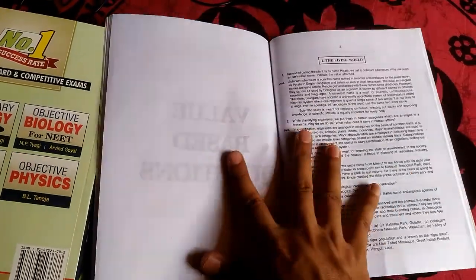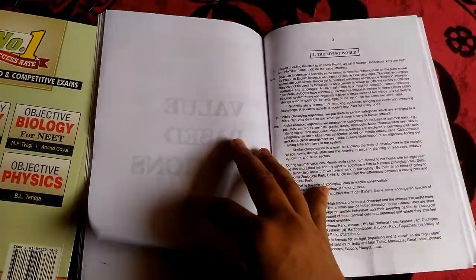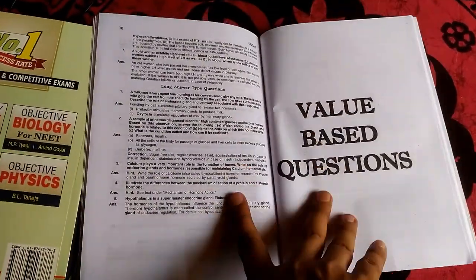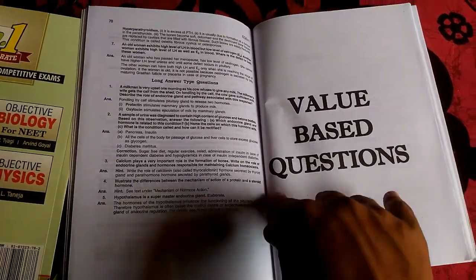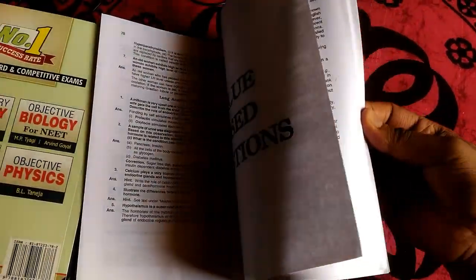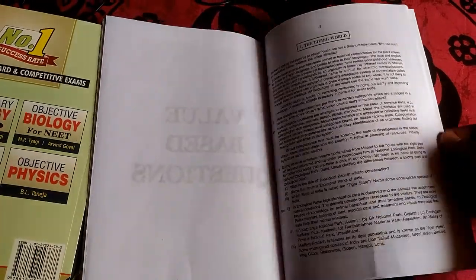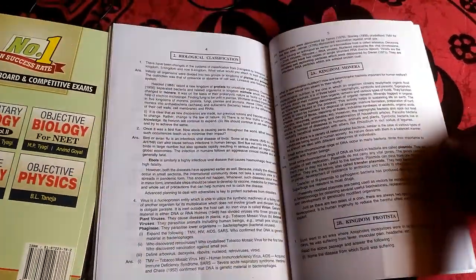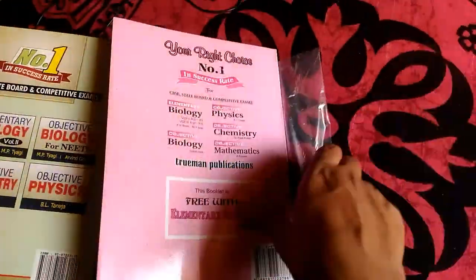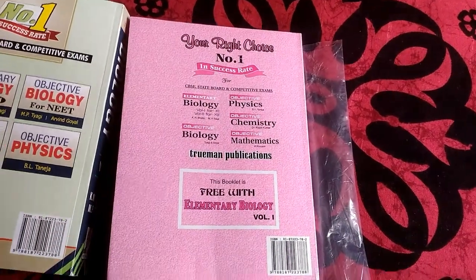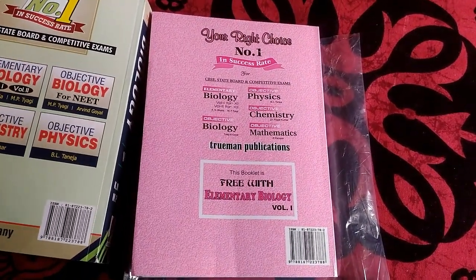At the end of this chapter there is a value based question, and this value based question is discussed briefly.